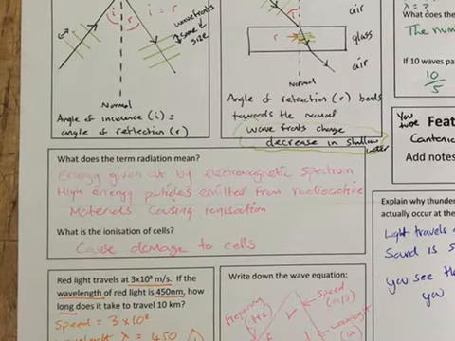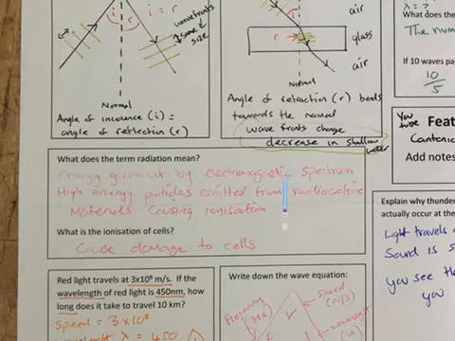What does the term radiation mean? Well, radiation is just energy given out by an electromagnetic spectrum. So when you get X-rays and gamma rays, we say that they radiate. I mean, all waves radiate anyway. But the higher the energy there is, the more dangerous it is. So down on the bottom page, there's an EM spectrum. I'll talk a bit more about radiation there.